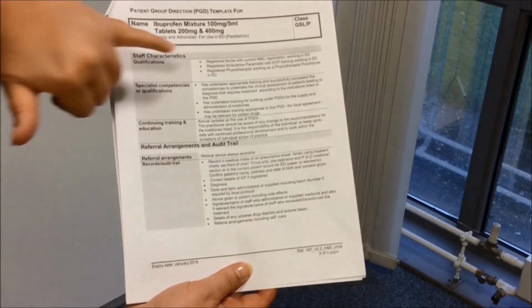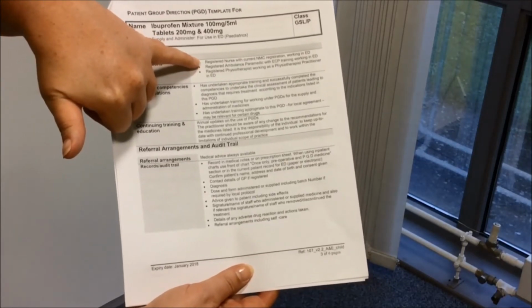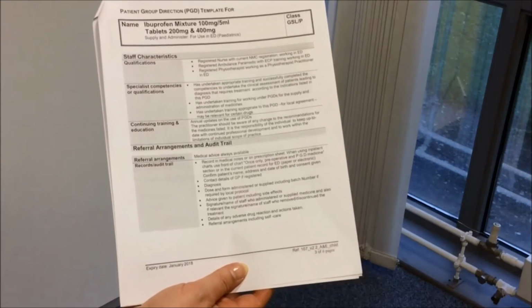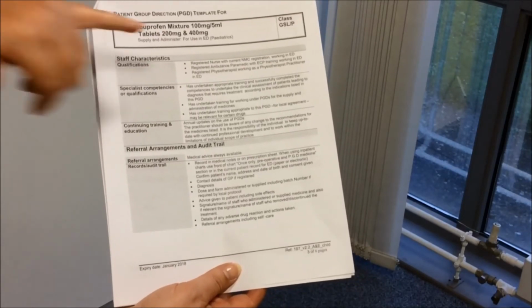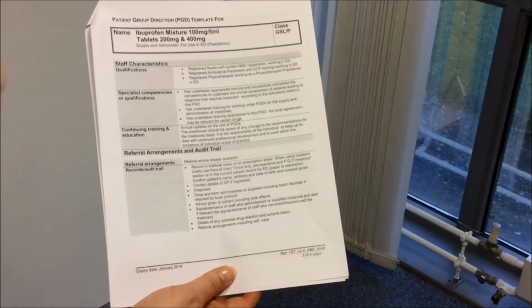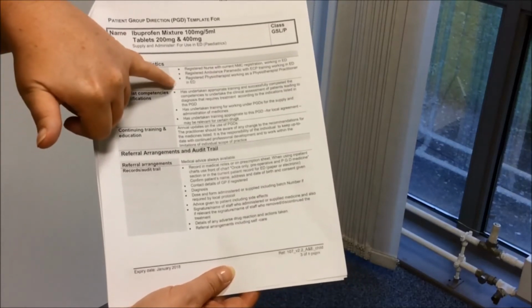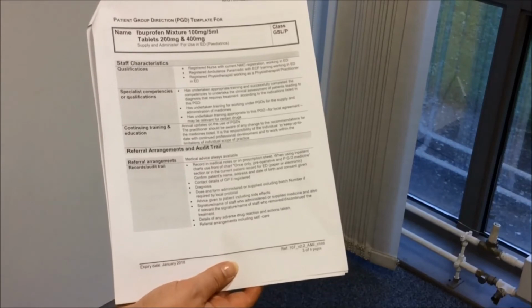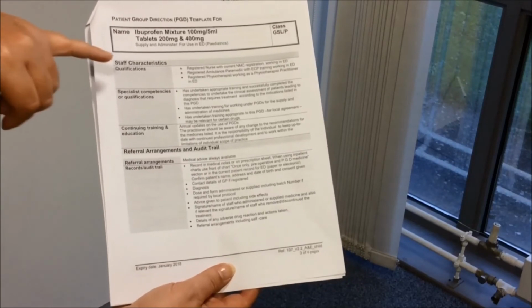So this particular PGD, it's a registered nurse with a current NMC registration working in the emergency department, or you're a paramedic working in the emergency department, because we have them working with us. Or a physiotherapist, because on occasion they have worked in the department as well.